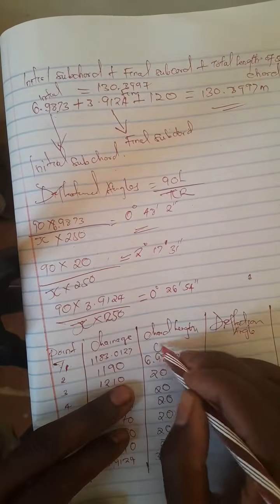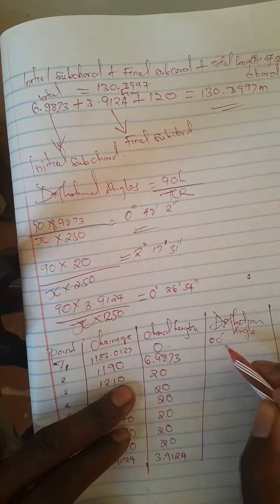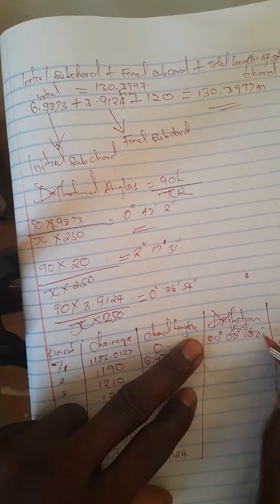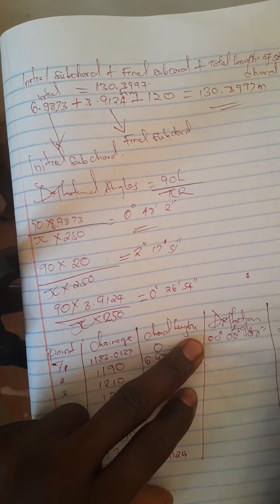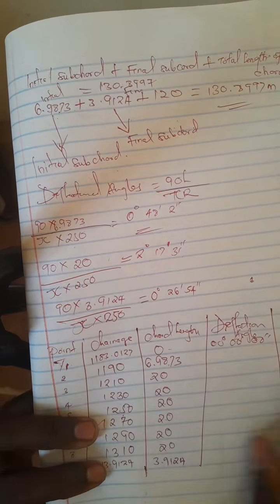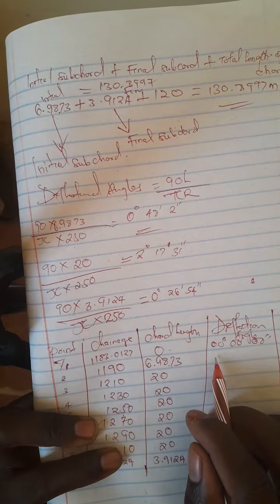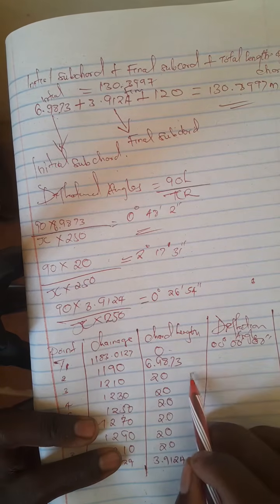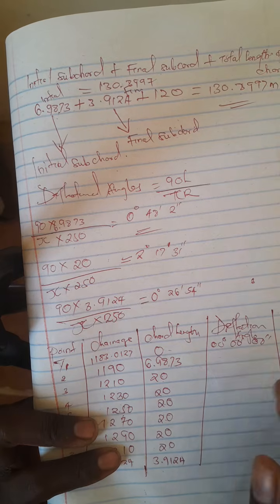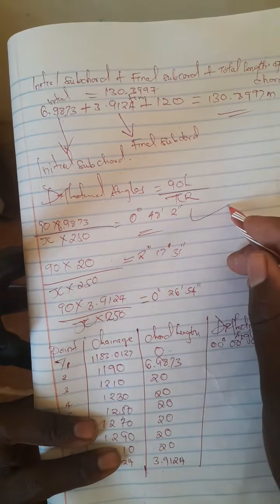Then here is 0, and deflection is 0, 0. This will go 0, 0 again, 0, 0 again, because we don't have chord length. Then come here. Now, we got the first or initial subchord, the first one to be this one here.